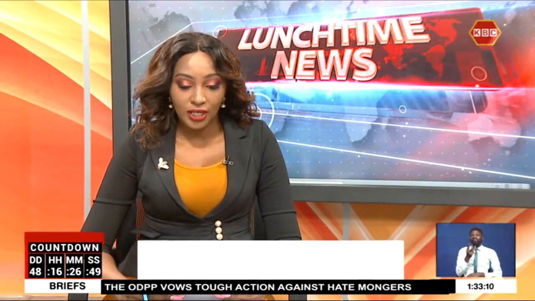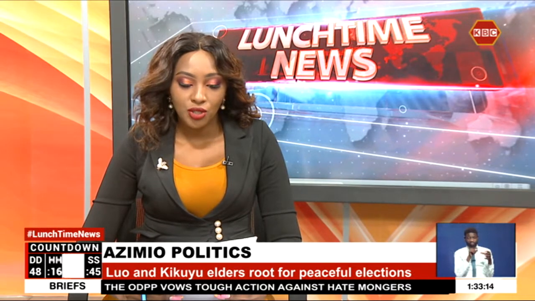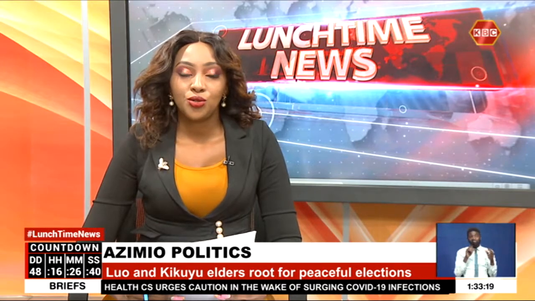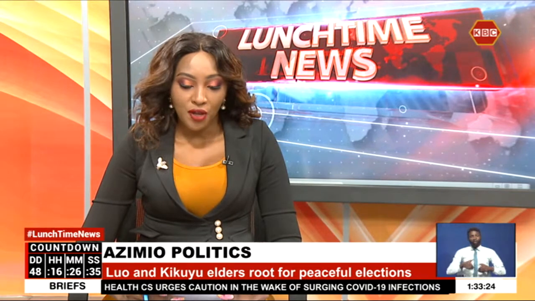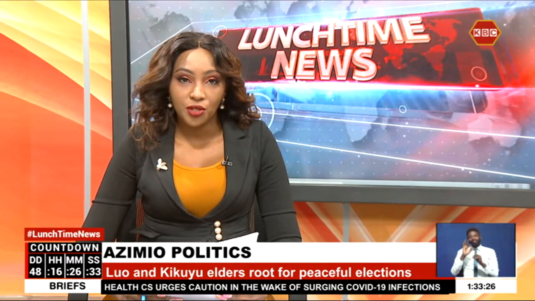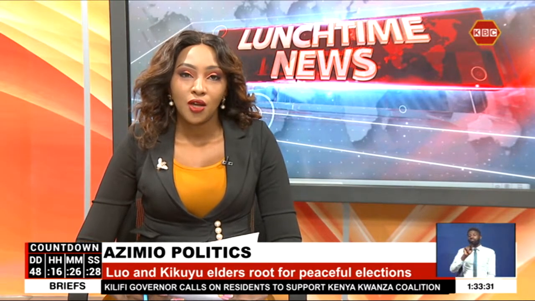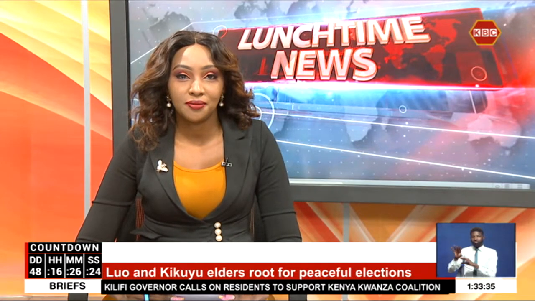Now we begin on the political front, where a section of elders from Kikuyu and Luo communities are optimistic the Azimio la Umoja One Kenya coalition party will form the next government. The elders who met in Kiambu to discuss how to promote peace during the election period called on the youth to resist incitement by politicians. Elsewhere, a section of Embu business community have welcomed the move by former government chief whip Norman Nyaga to shift his support from the United Democratic Alliance to Azimio la Umoja coalition.